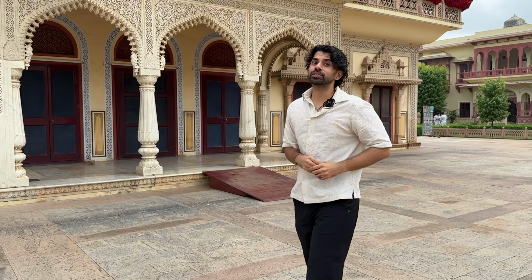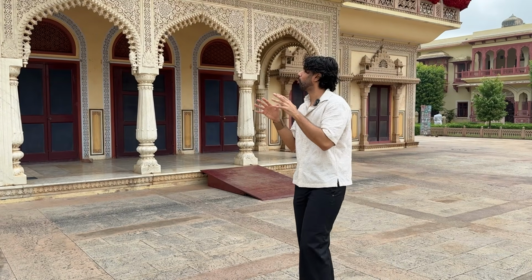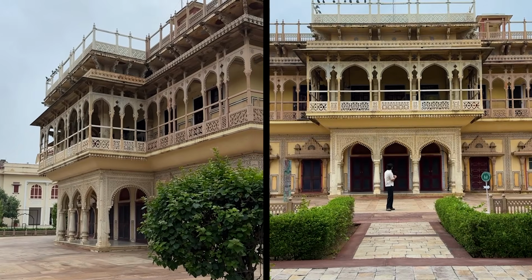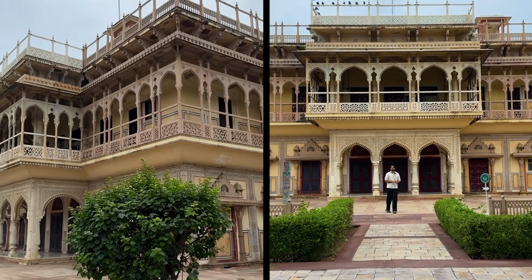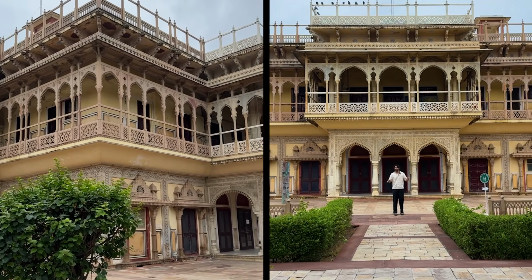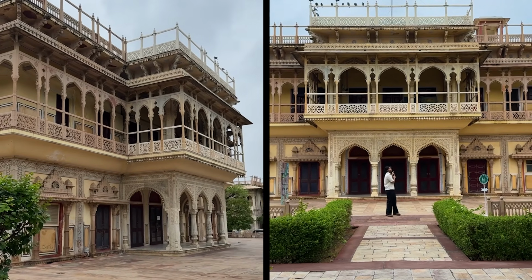Okay, so this right here was the Mubarak Mahal. This was a place to welcome guests. They stayed right here, there were performances that happened here. So all the entertaining happened in this particular space, in this particular building.